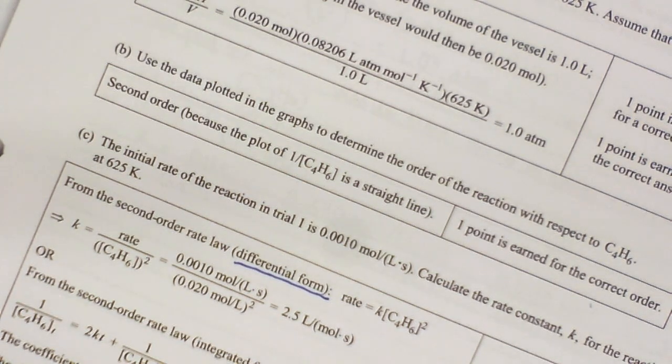All right, one more test to look at. Okay, here we go.